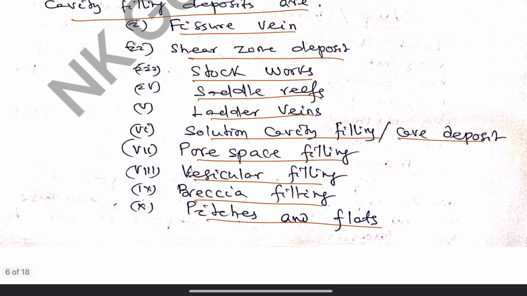So these are the different types of cavity filling deposits, and they are related to the type of vein with which the hydrothermal deposit is associated, and deposition of hydrothermal minerals takes place in those cavities.